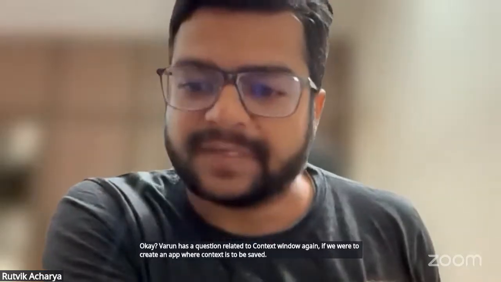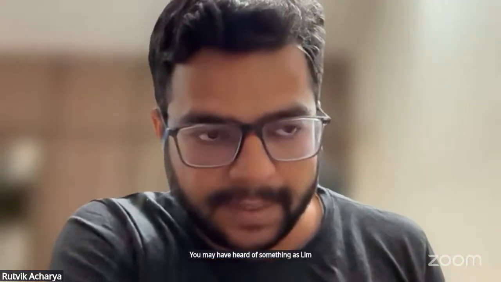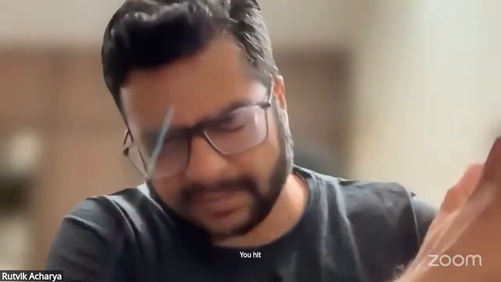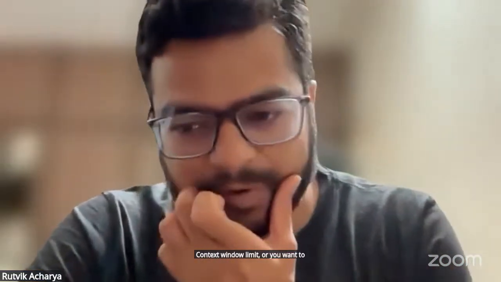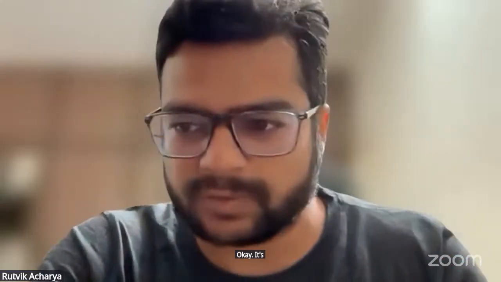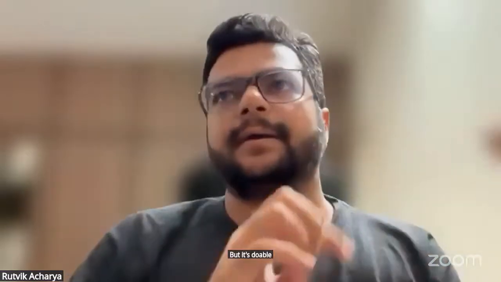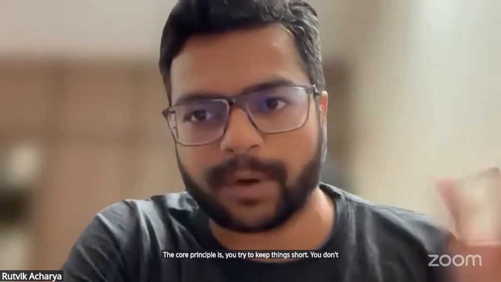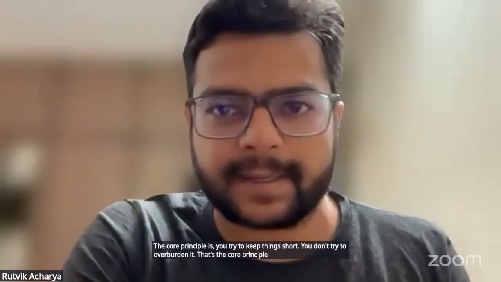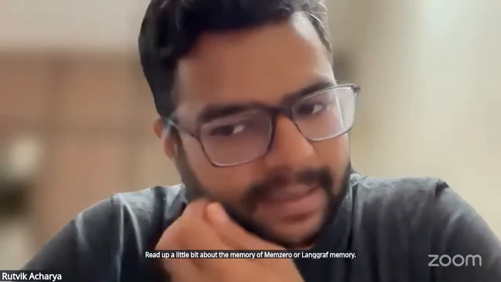Okay, Varun has a question related to the context window again. If we were to create an app where context is to be saved with creation of a new session, how should we proceed? It is challenging. You may have heard of something called LLM memory. Basically, if you hit the context window limit, or you want to keep the context window small because of performance issues, you will have to pass that context summary somehow to the next chat. Okay, it's doable. It's a known thing. I would say it depends on your use case more than anything else, but it's doable. Essentially, the core principle is you try to keep things short. You don't try to overburden it, Varun. That's the core principle. Ways of doing it really depend on your use case. But yeah, read up a little bit about the memory of mem0 or LangGraph memory. I think that will help a little bit here.